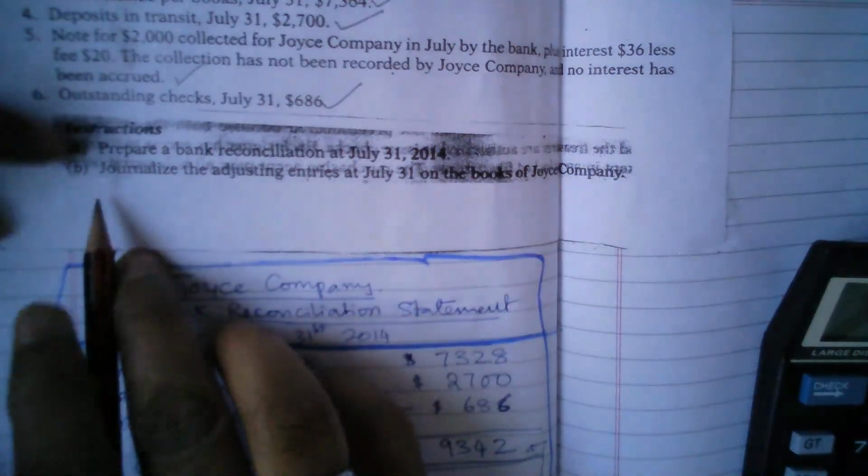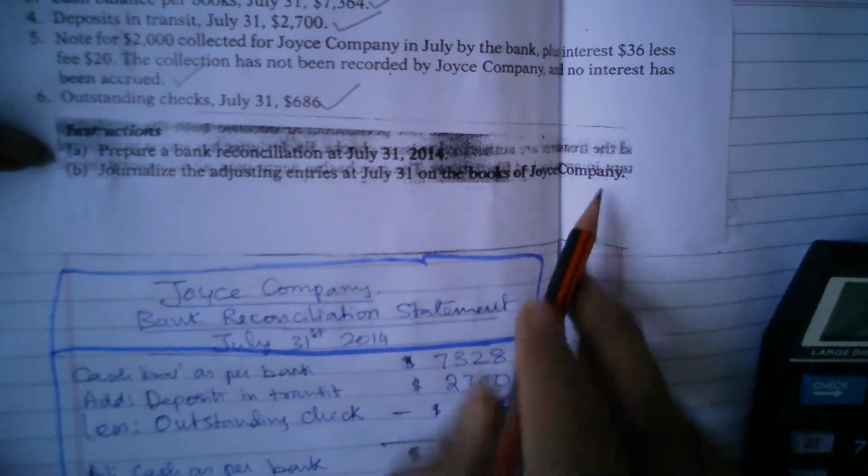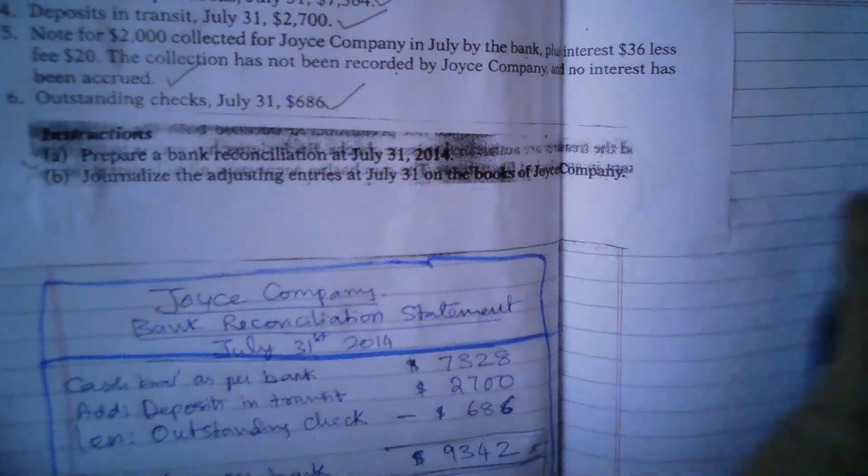Okay, so now let's look at the second one: journalize the adjusting entries at July 31 on the books of Joyce Company. So again, let's do the adjusting journal entries.